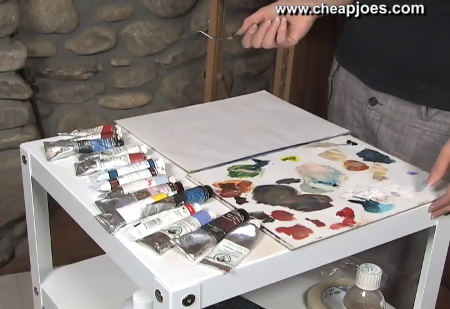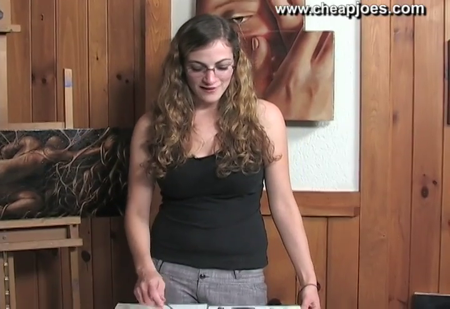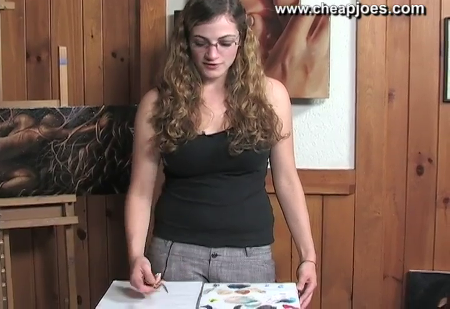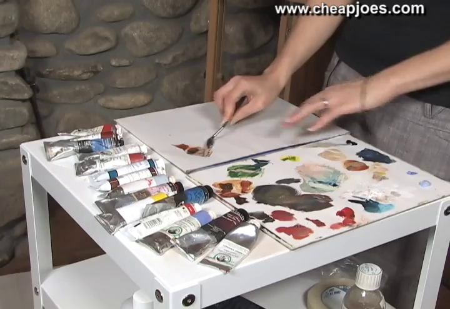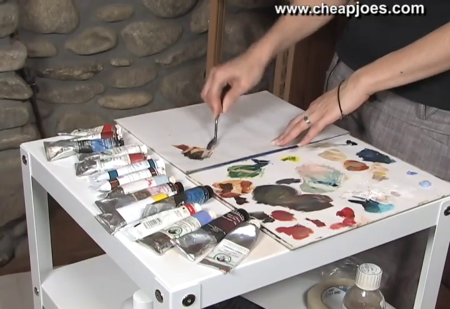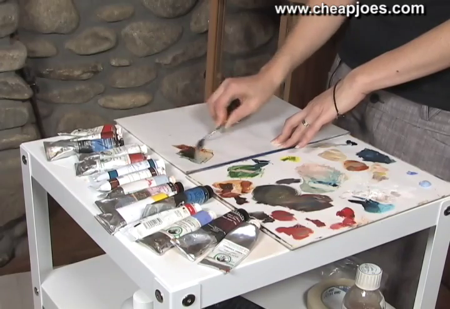A palette knife also is going to save your brushes some wear and tear. If when you're mixing your colors, you're mixing it with a palette knife instead of a brush, not only do you get a more even mix, but that paint's not going up into the ferrule of your brush, so it's going to stay healthy longer.